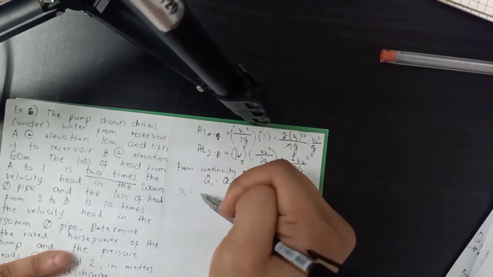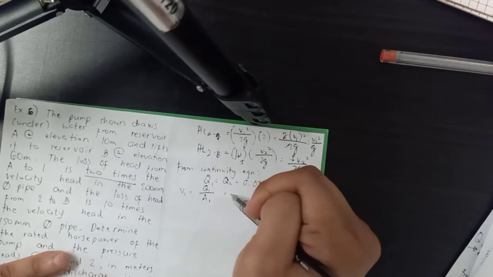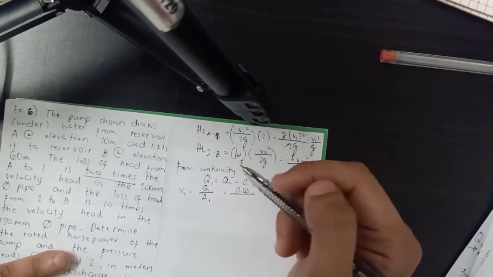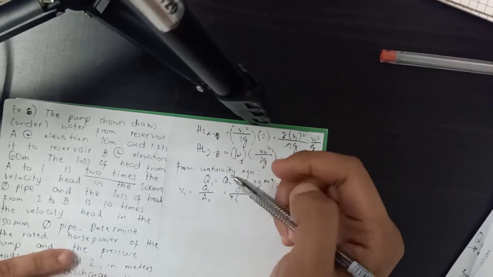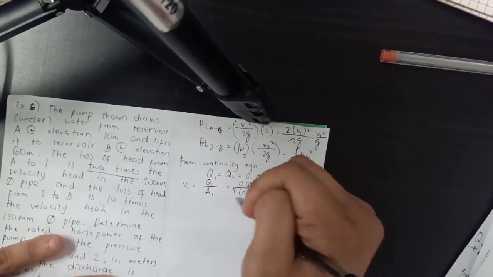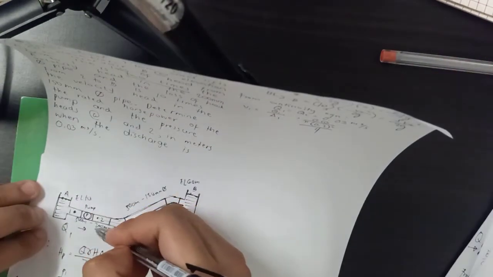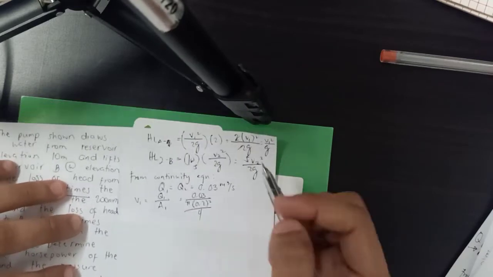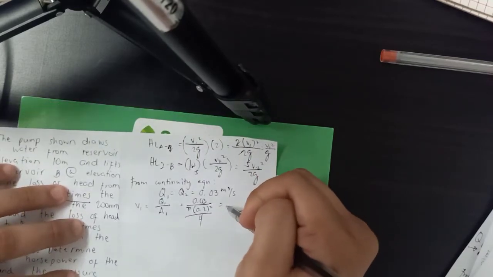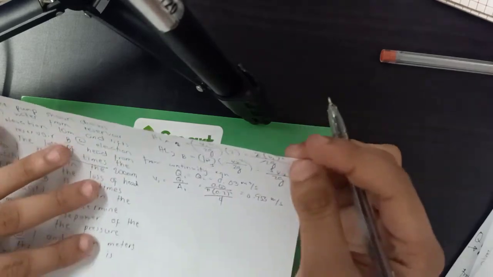So V sub 1 equals Q sub 1 over A sub 1, so 0.03 over pi times 0.2 squared over 4. Our A sub 1 has a 200 diameter, and next is 150. So our V sub 1 is 0.955 meter per second.